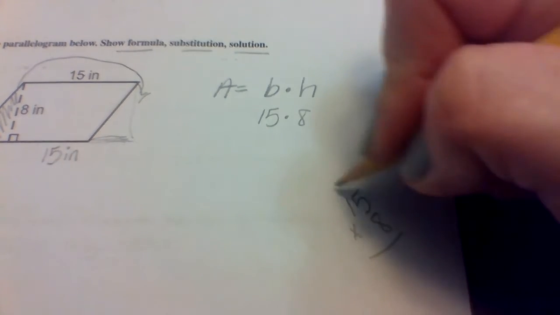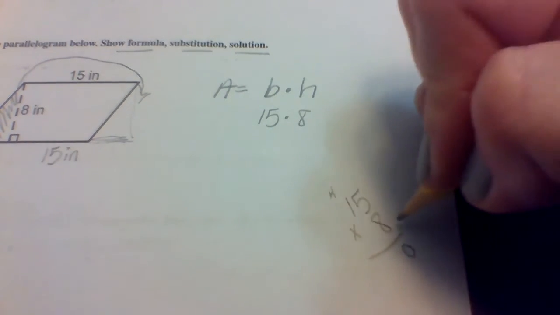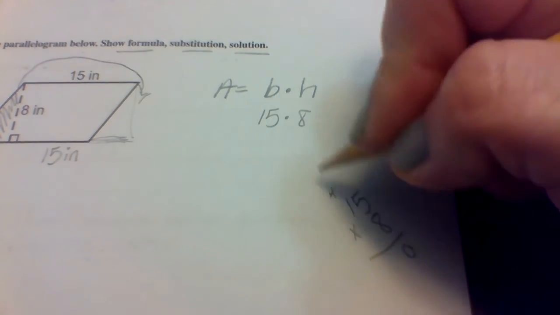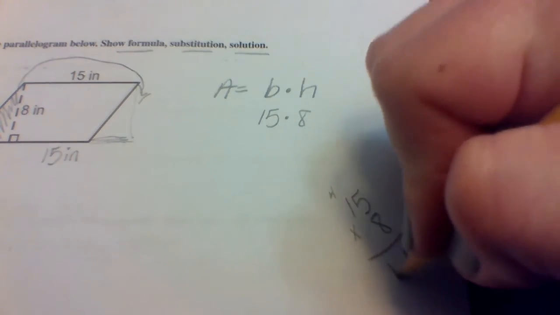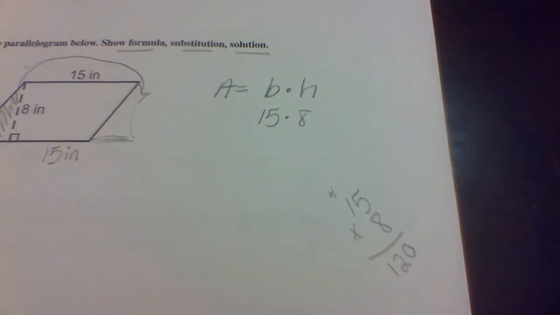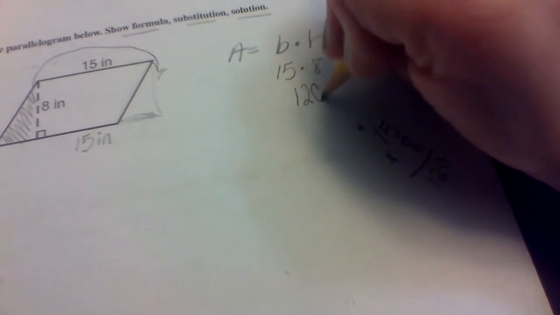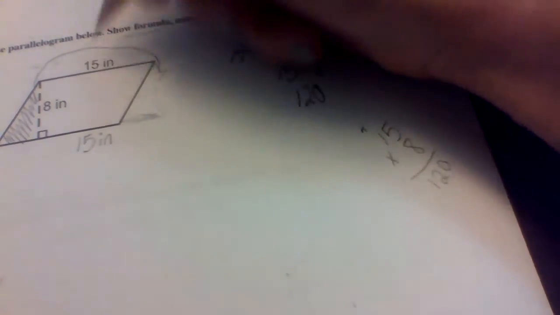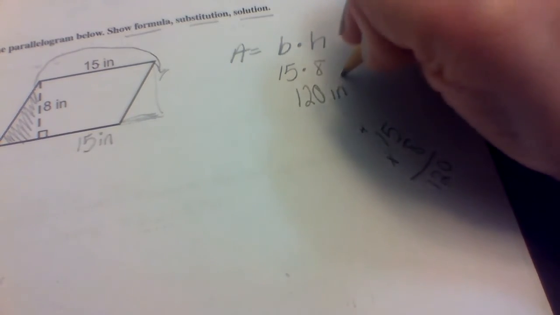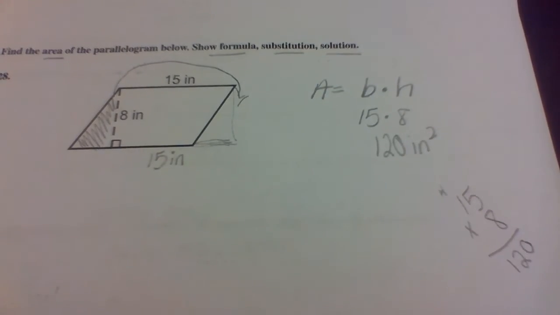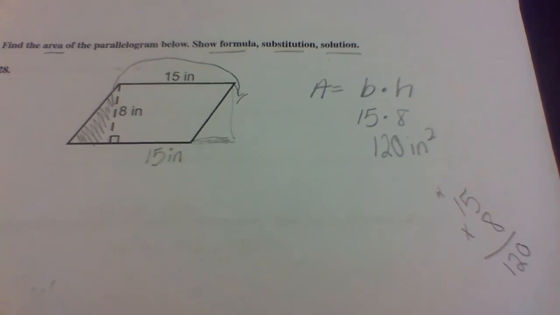8 times 5 is 40. 8 times 1 is 8, plus 4 more would be 12. So it looks like 15 times 8 is 120. And we're going to use inches squared because area is squared. So there you have it, the last 2 problems in your packet.